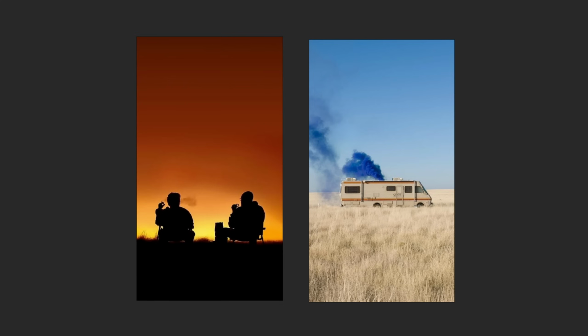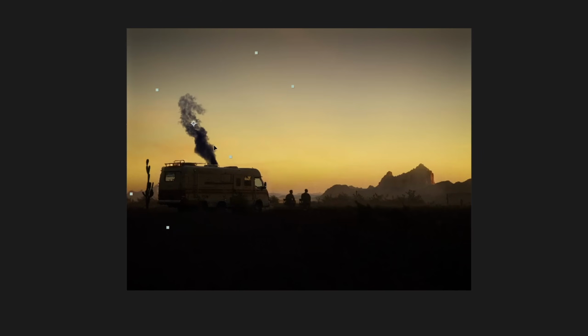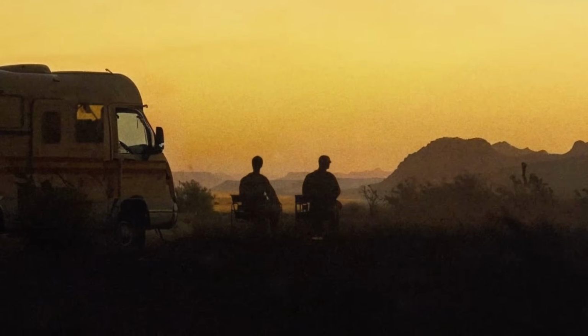I imagined the last scene as a combination of these two photos. Camper with smoke coming out and silhouettes of Walter and Jesse at sunset. All this should have been surrounded by a beautiful desert landscape. The smoke is actually just an overlay added in After Effects. The swaying grass is an asset from Ian Hubert, and Walter and Jesse are actually Walter and Jesse.